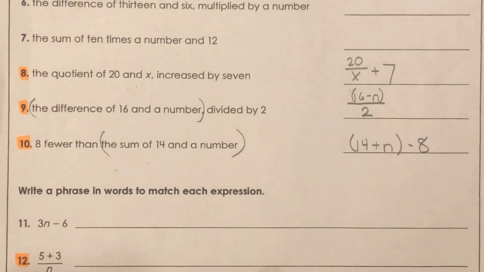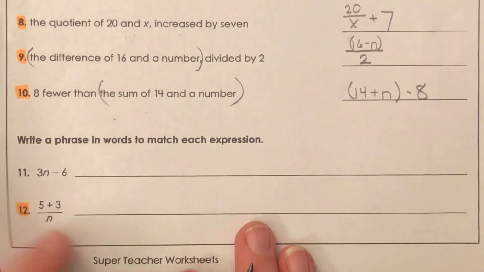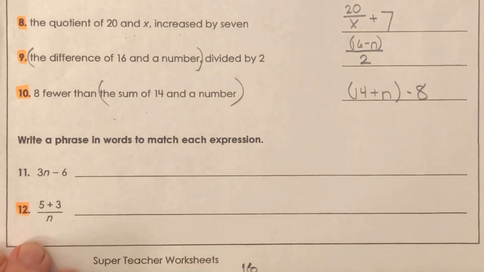Now, on 12, you are going to write the words to go with the mathematical expression. I decided that we could do number 12 together. We've got the sum of 5 and 3, and we're dividing it by n.